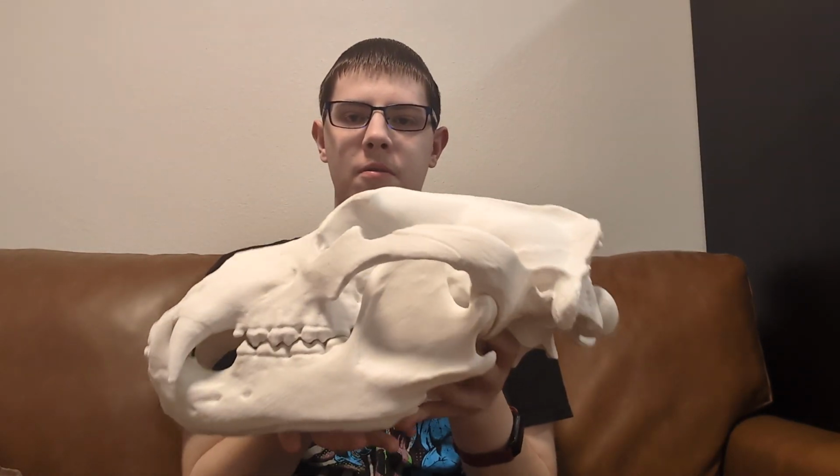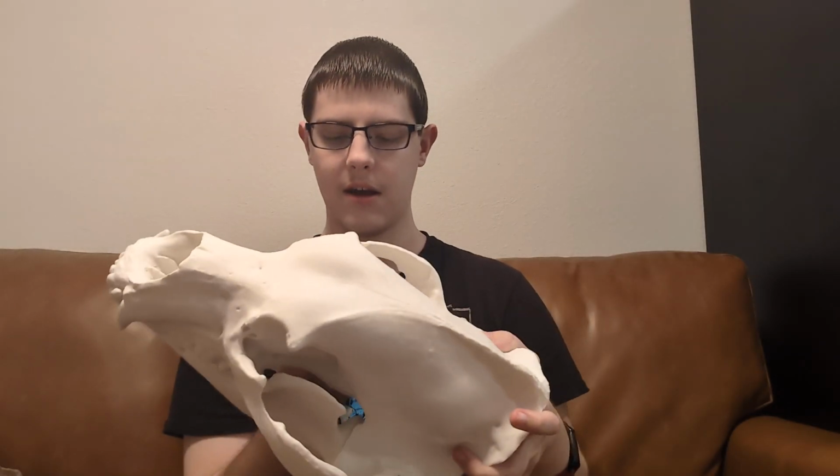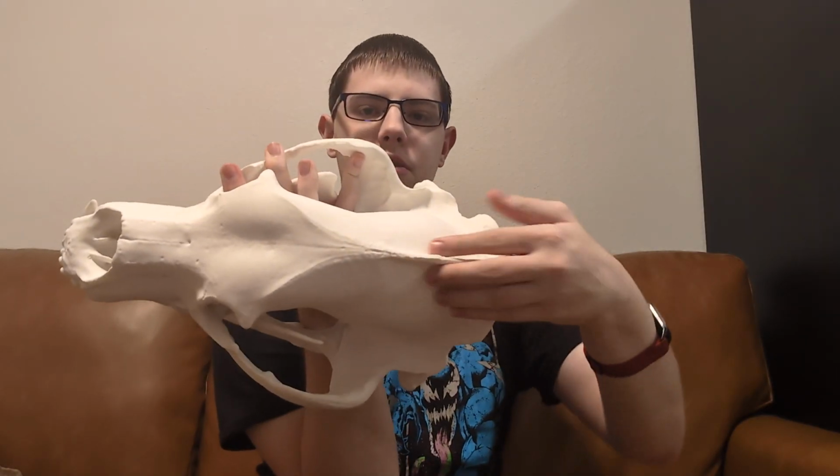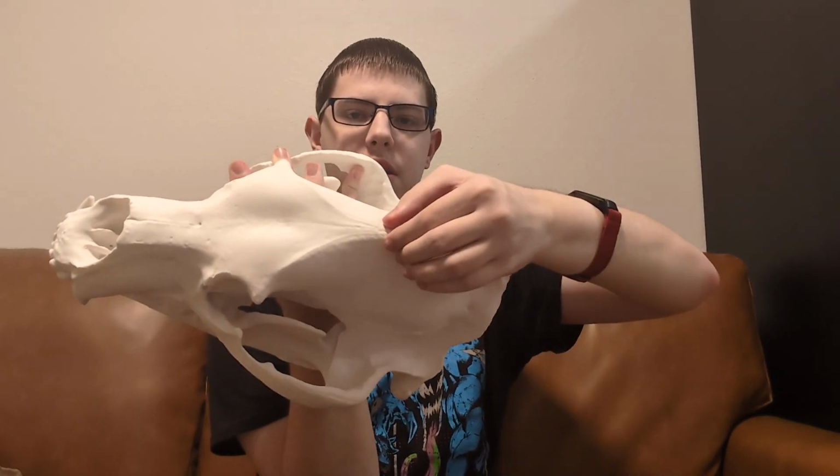Now, moving on to the grizzly bear. Here we go. So the grizzly bear, this one, if we take a look at the top, you can see it still has a very defined crest. However, it's more defined in the back part right here than in the front.